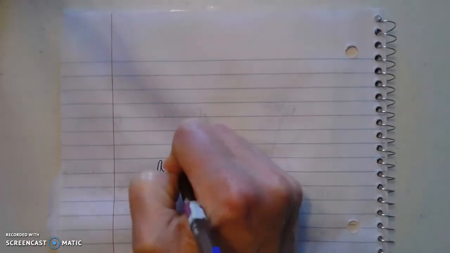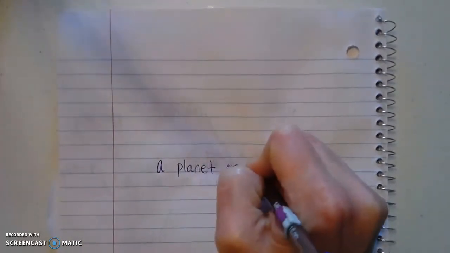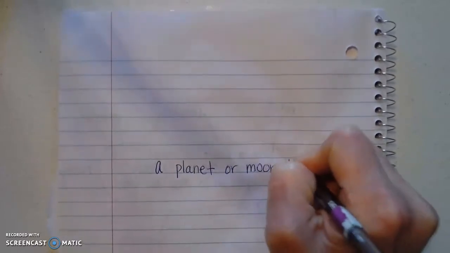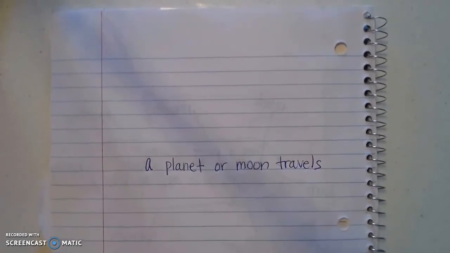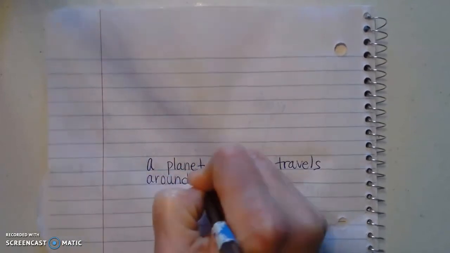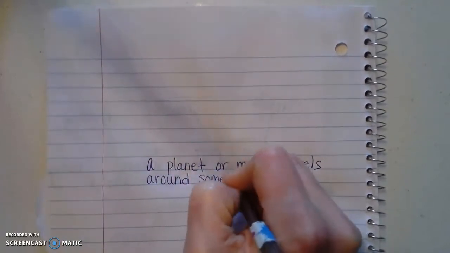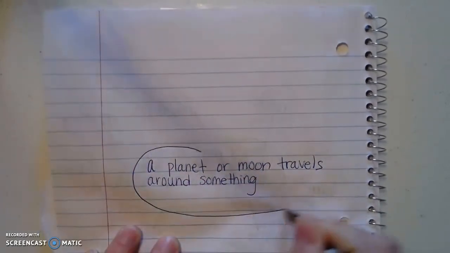So what we're going to do in our notes, we're going to say a planet should probably slow down to make sure everybody can read my writing. Okay, a planet or moon travels around something. Okay, let's put a circle around that.